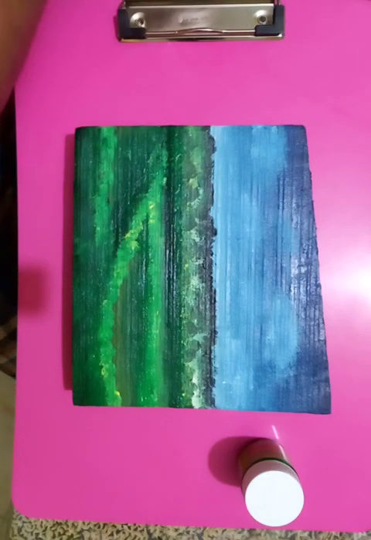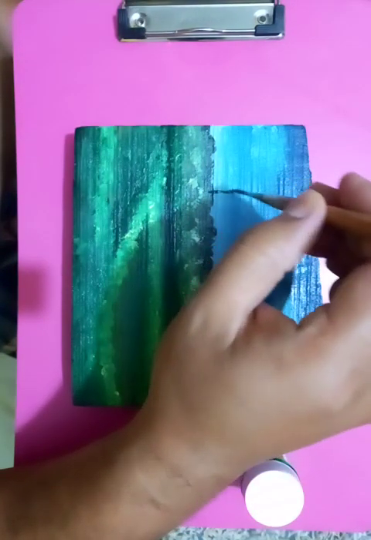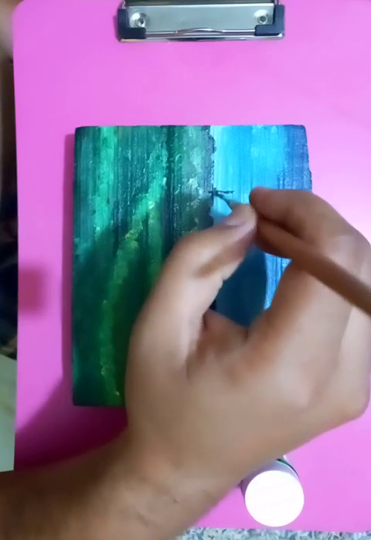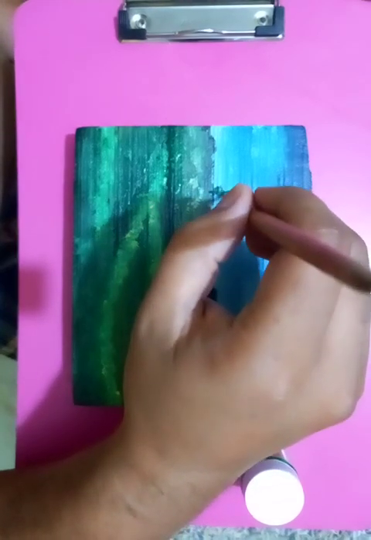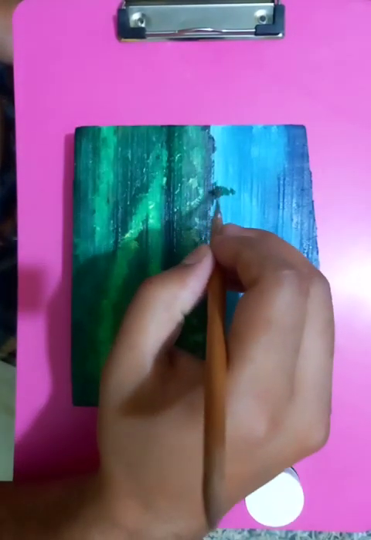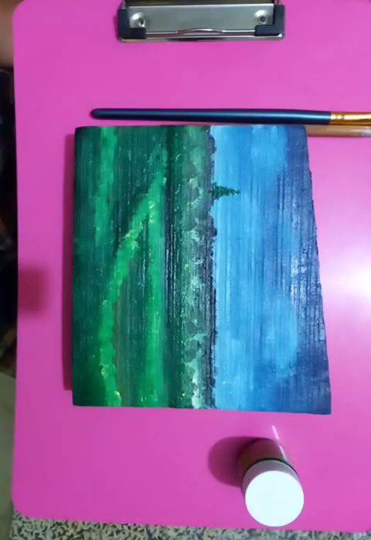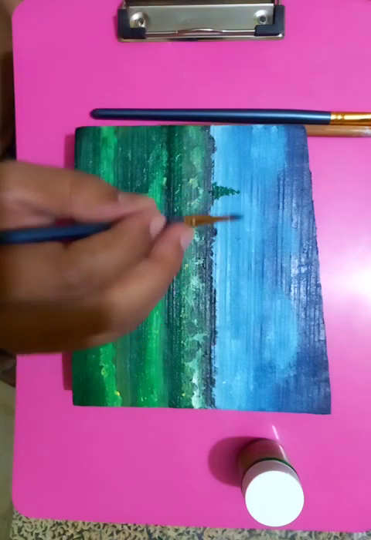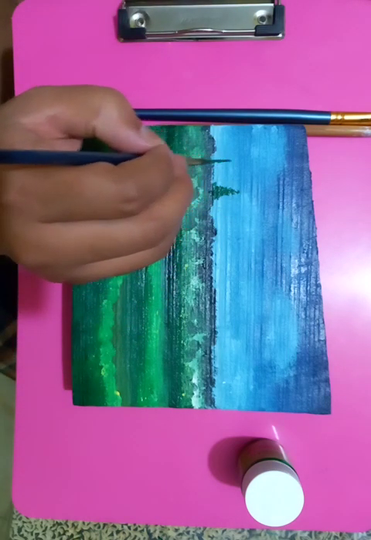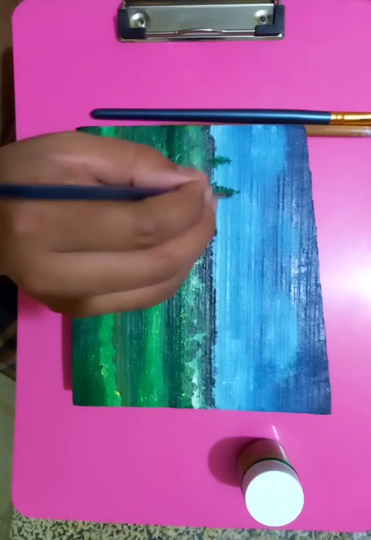Now we're putting some trees on the sky. You can see the details here. Just using another pencil. This brush is going to make it more interesting.